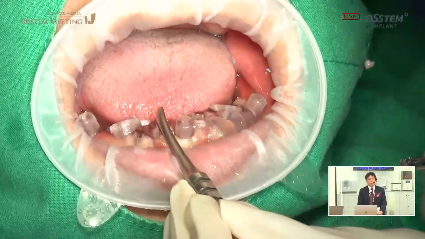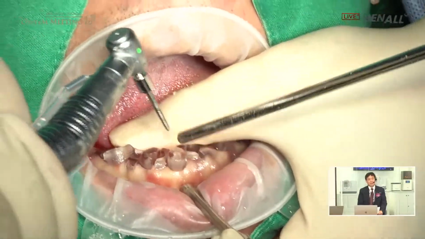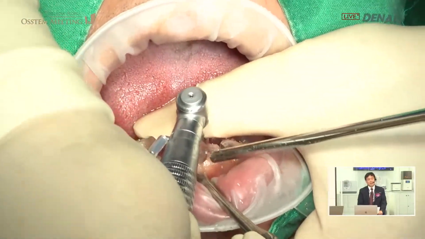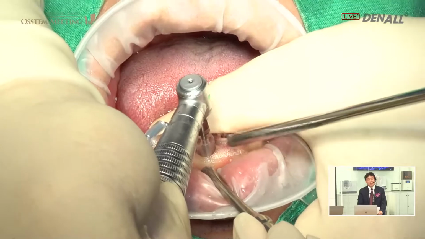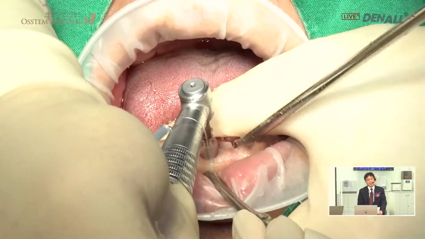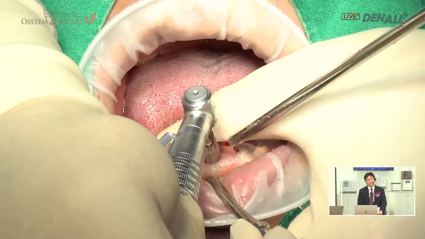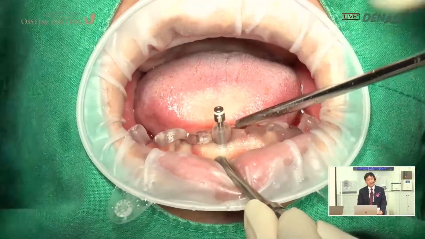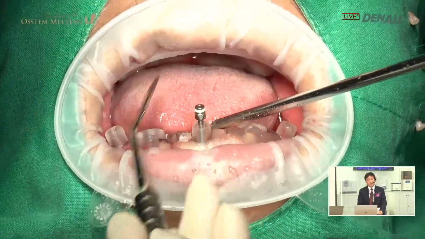Lateral anchor will be placed and preparations are being done. Anchor screw is now going to be fixated, about 80% of the depth.